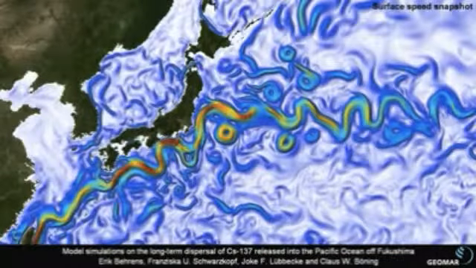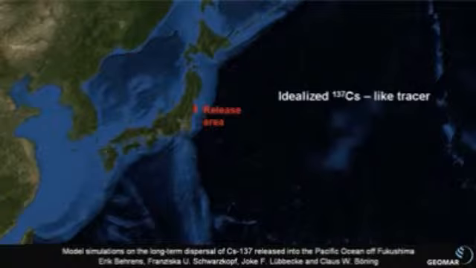In this study, we investigate the long-term fate of these waters in the Pacific Ocean using numerical model experiments. The model simulates the ocean currents with very high resolution. It thus captures much of the intense eddying flows along the Kuroshio. To simulate the dispersal of the contaminated water by the ocean currents, we use an idealized tracer behaving like a dye with a half-life of 30 years, which we injected into the coastal waters of Fukushima.